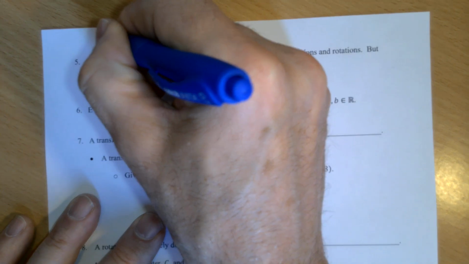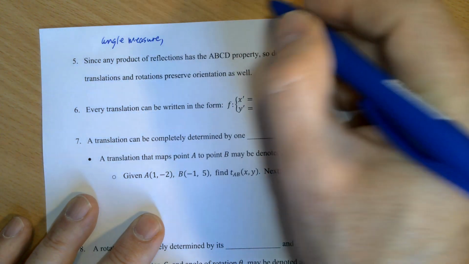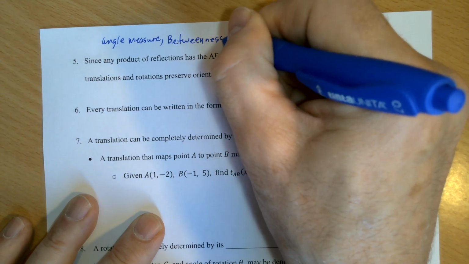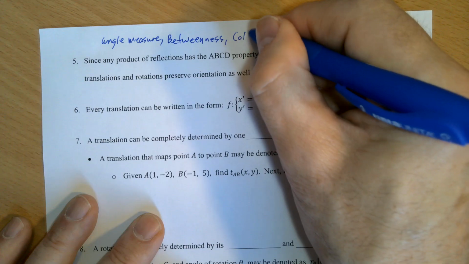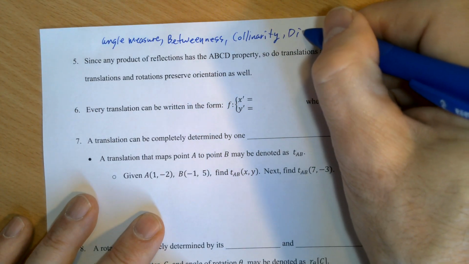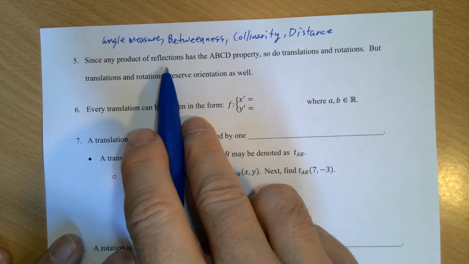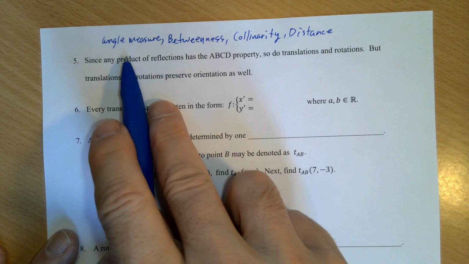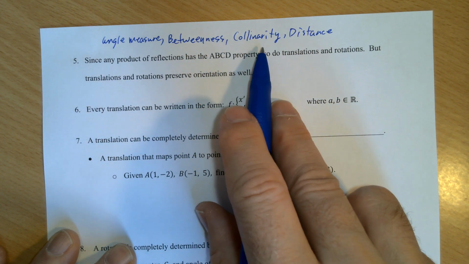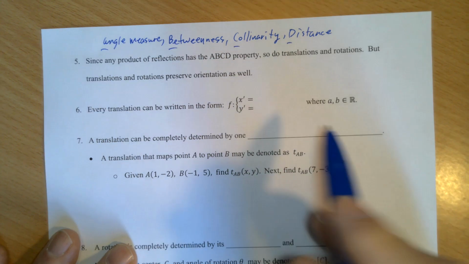I'll write it here. Angle measure, that's the first one. The B is betweenness. The C is collinearity. And the last one is distance. And we already learned that reflections and products of reflections maintain the angle measure of your set, maintain betweenness, maintain collinearity, and distance, A, B, C, and D.